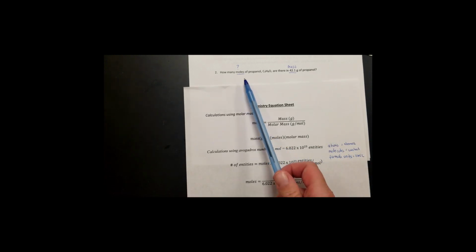So we're going to look at our equation sheet. And we need an equation that has both moles and mass. So this one has moles and mass. This one has moles and mass. The ones down here we don't want to use because it's not talking about entities at all. It's not asking for atoms, molecules, or formula units. So I'm not going to be using Avogadro's number. It's got to be one of these top two.